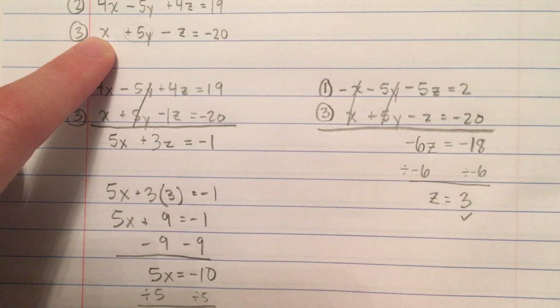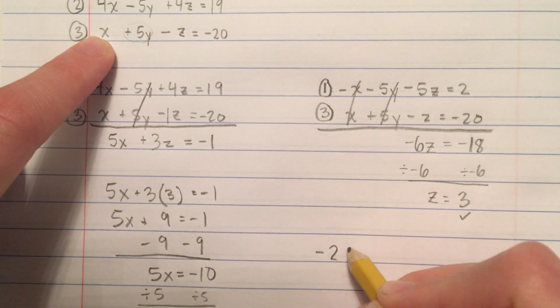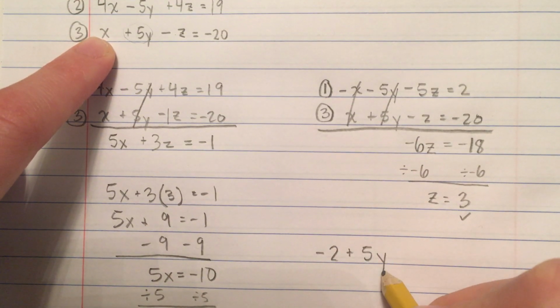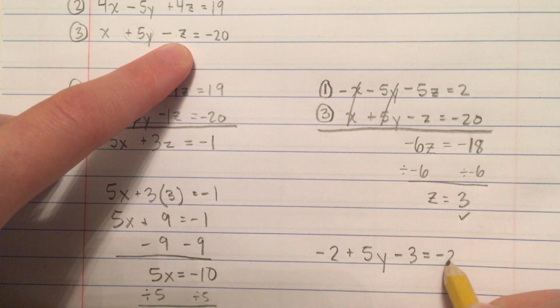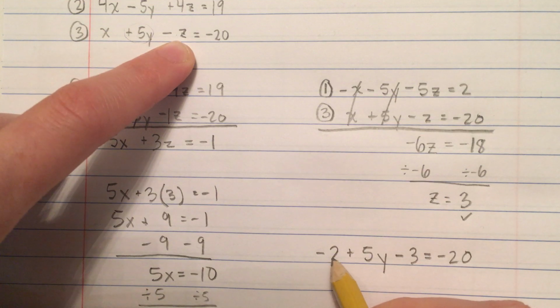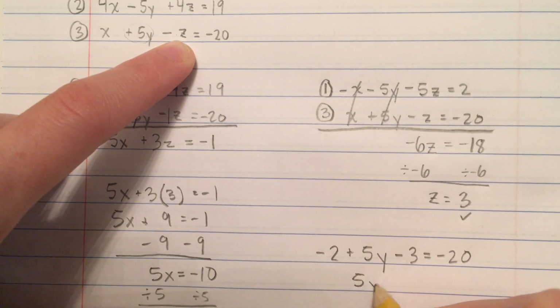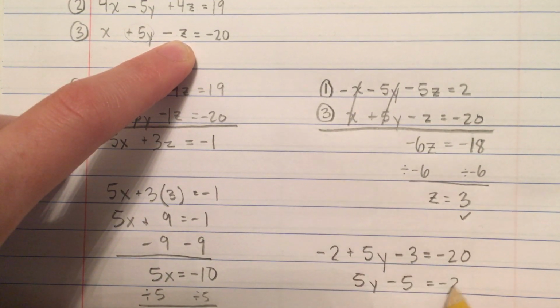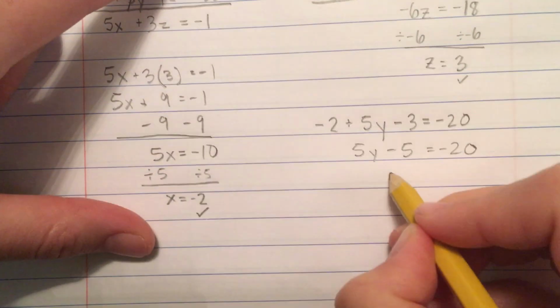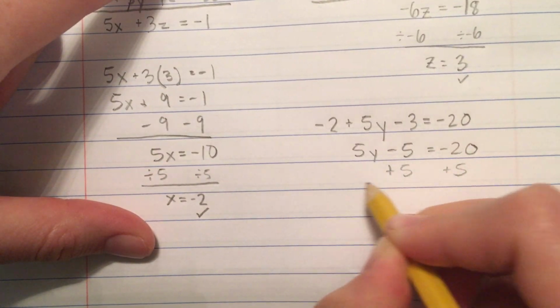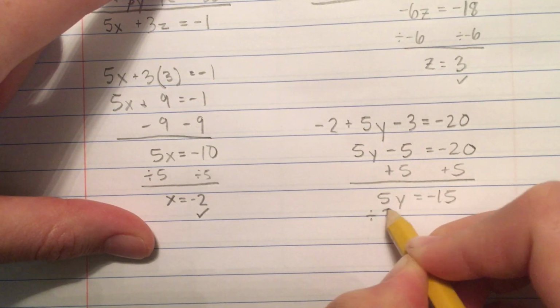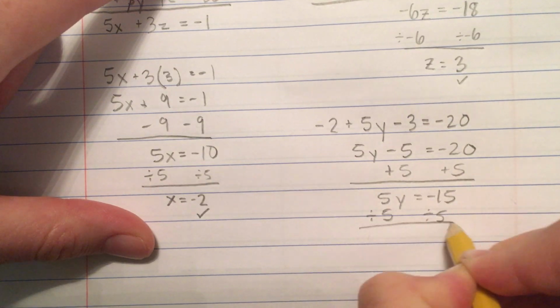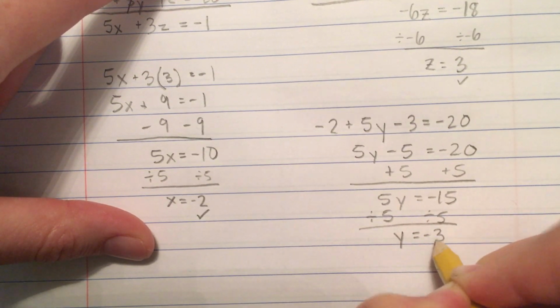I'm going to plug in x is negative 2 plus 5y, y is what I'm trying to figure out, minus z equals negative 20. Okay, I'm going to combine like terms. This is 5y minus 5. And y equals negative 3. Let's double check. That's good.